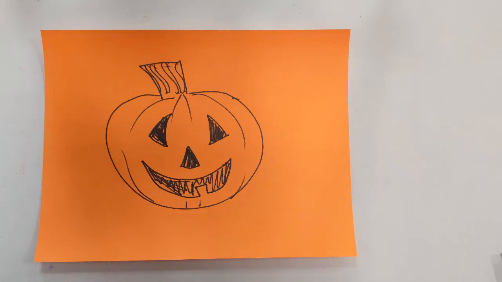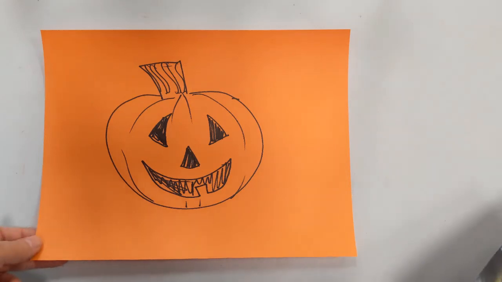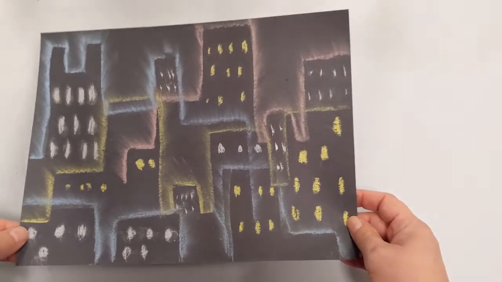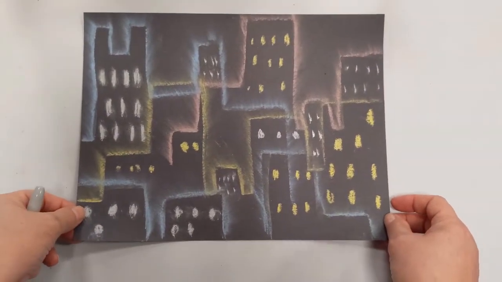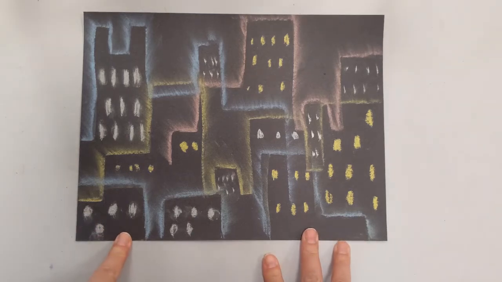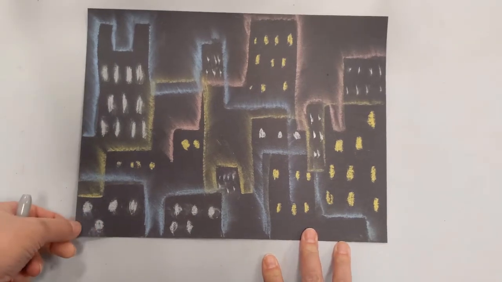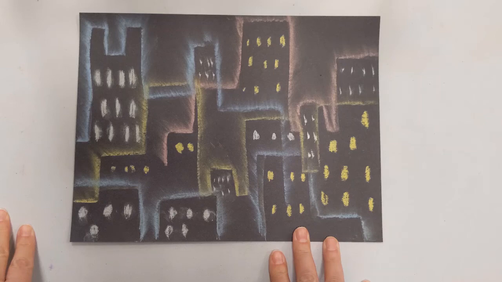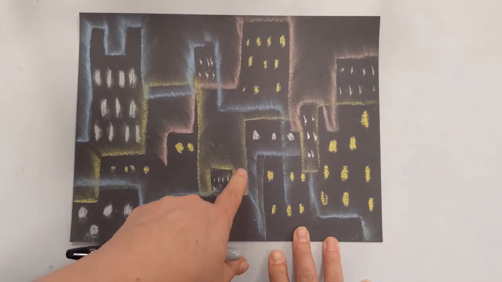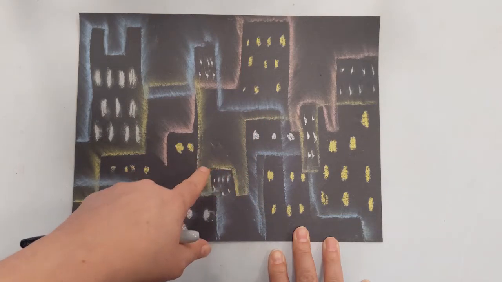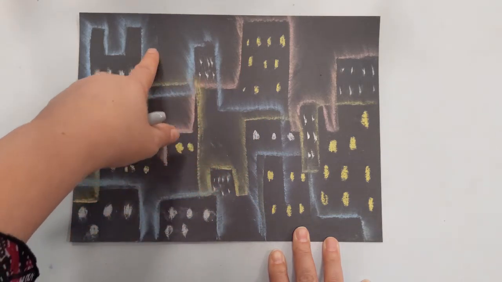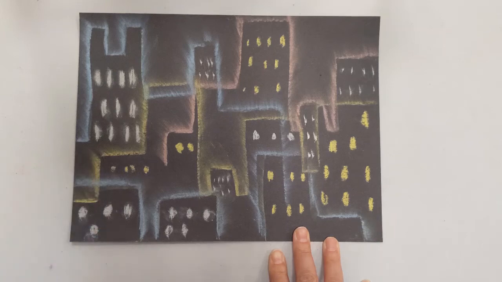How would we do that? Well, let's look at what we're going to draw today. I'm going to move my pumpkin out of the way and I'm going to replace it with a completed example of our artwork. This is what we're going to draw. This is a city scene, and this uses negative space. If you look carefully, you will see that we have lots of buildings, but it looks like we have put all of our drawing effort on the outlines of the picture.